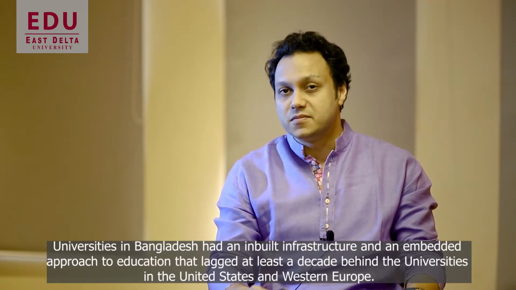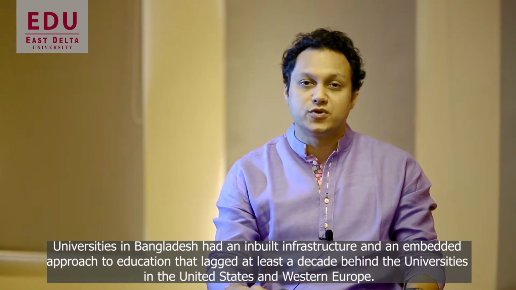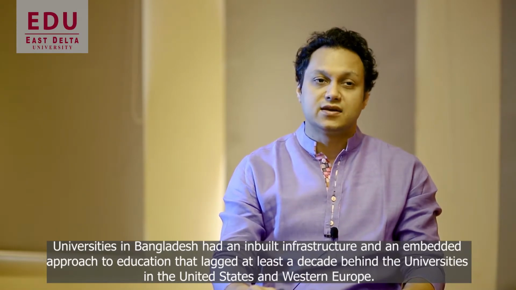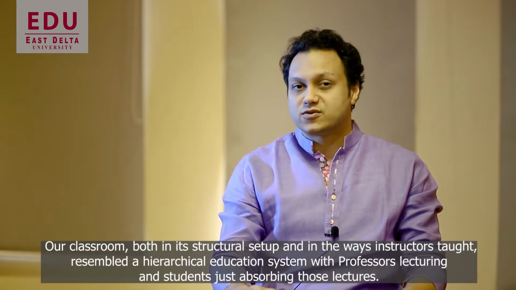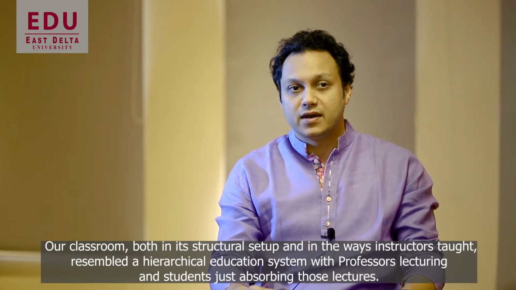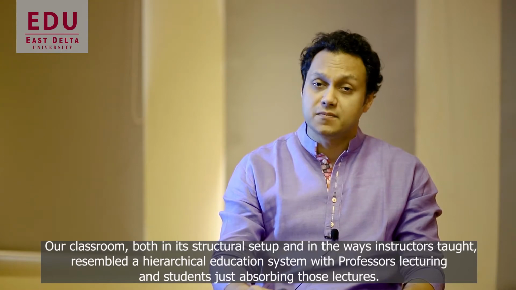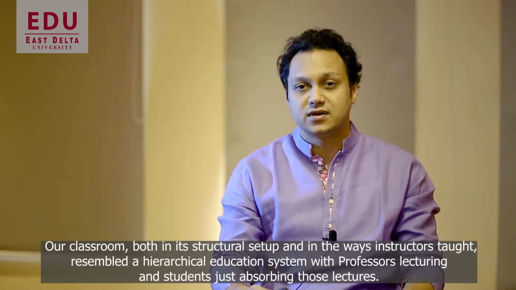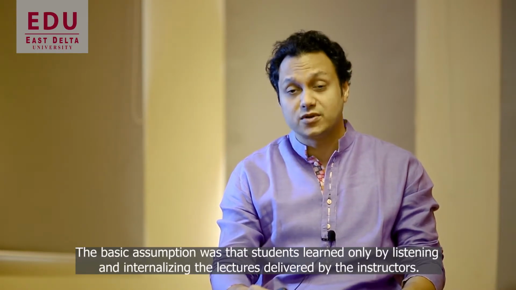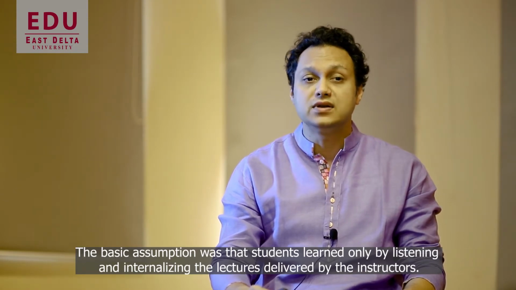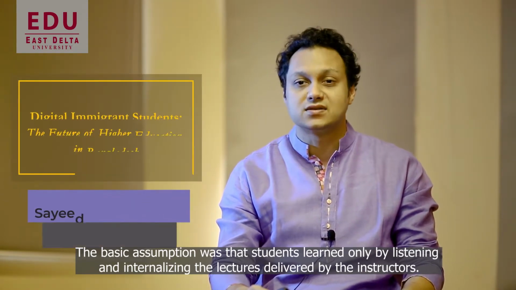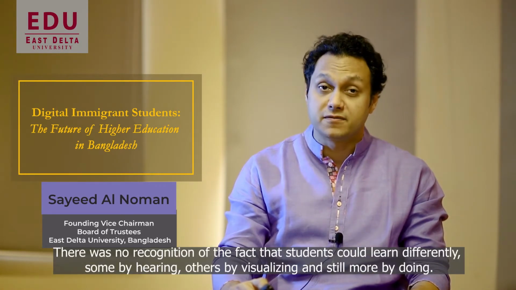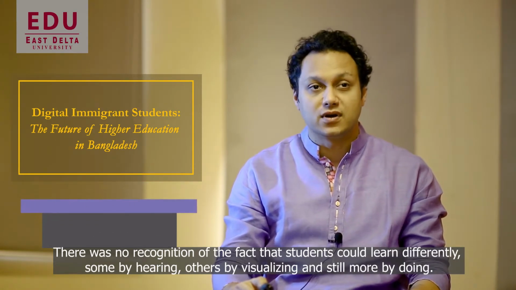Universities in Bangladesh had an inbuilt infrastructure and an embedded approach to education that lagged at least a decade behind the universities in the United States and Western Europe. Our classroom, both in its structural setup and in the ways instructors taught, resembled a hierarchical education system with professors lecturing and students just absorbing those lectures. The basic assumption was that students learned only by listening and internalizing the lectures delivered by their instructors.